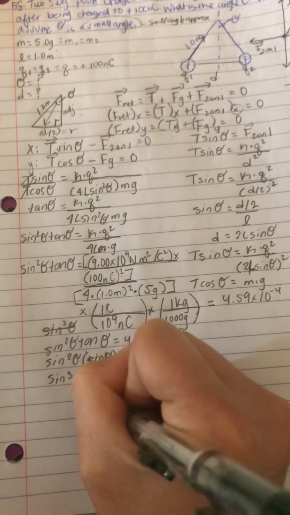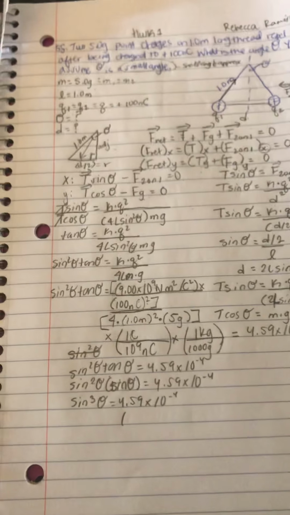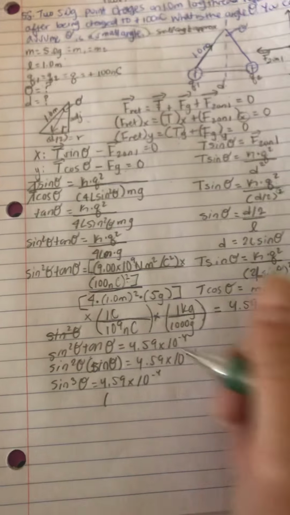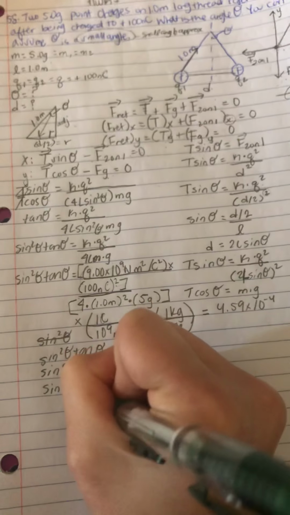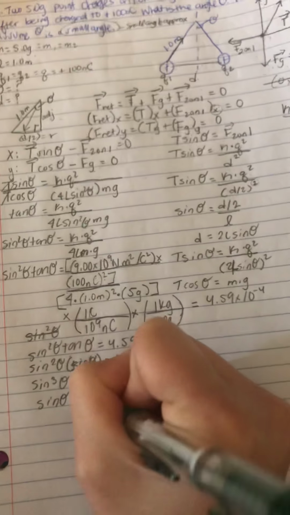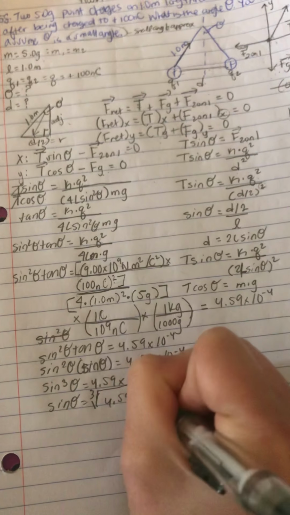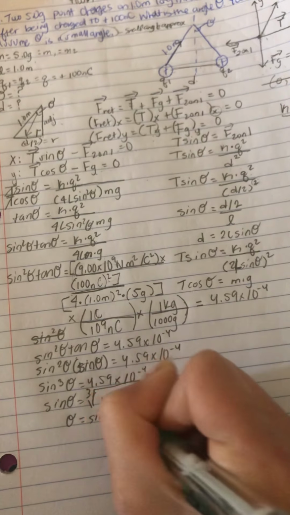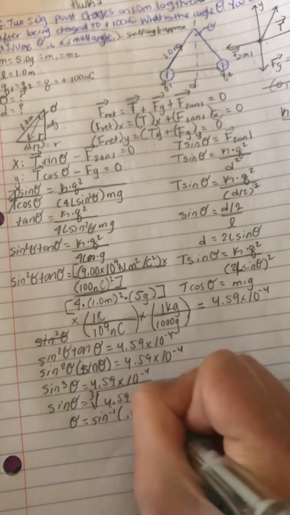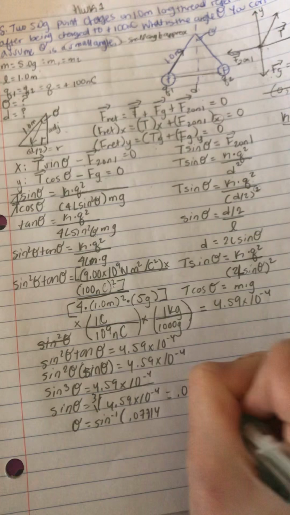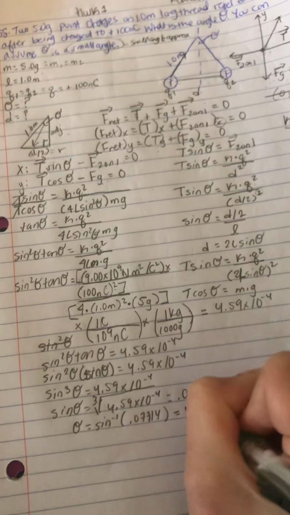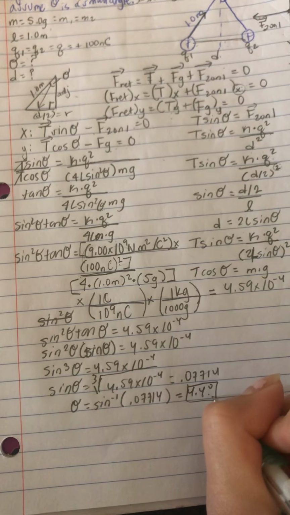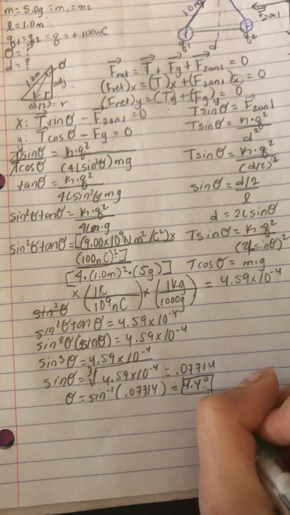So that's going to be, sorry, I have the numbers written down on my left. So theta is equal to the inverse sine of 0.07714. Okay, and you can double check on your answer, which is 4.4 degrees. 4.4 is our angle for the problem.